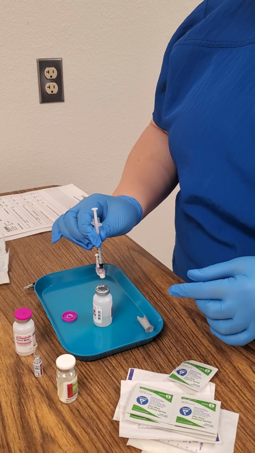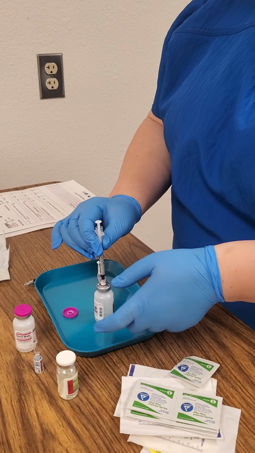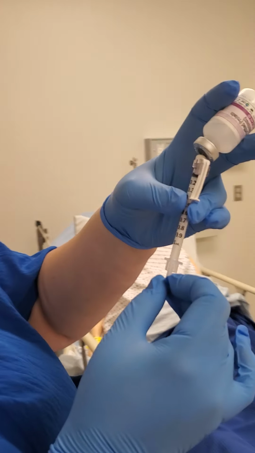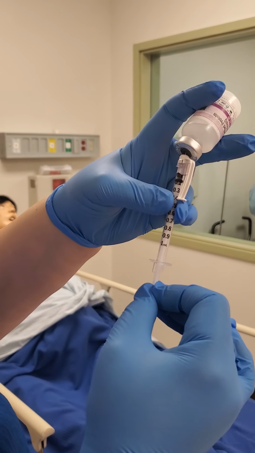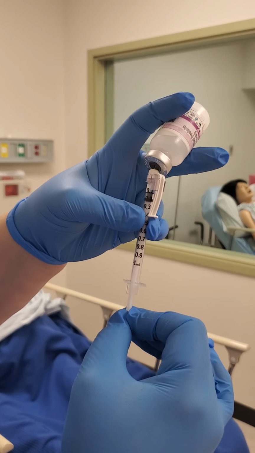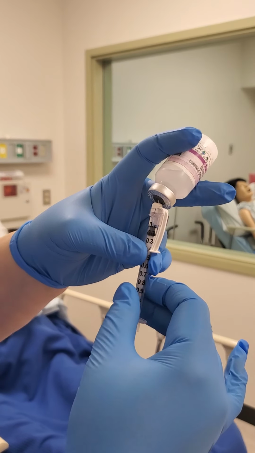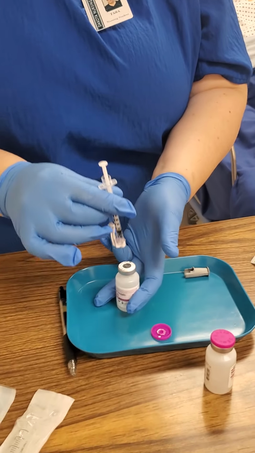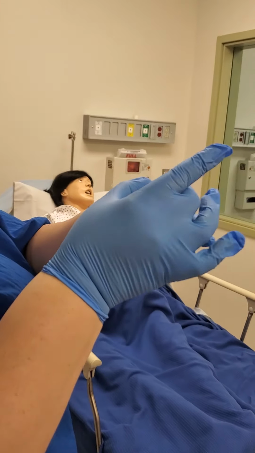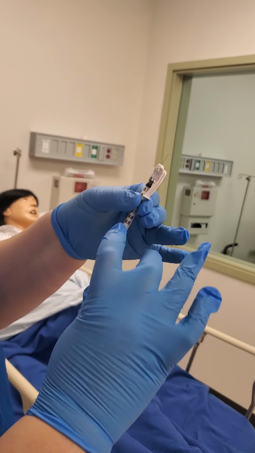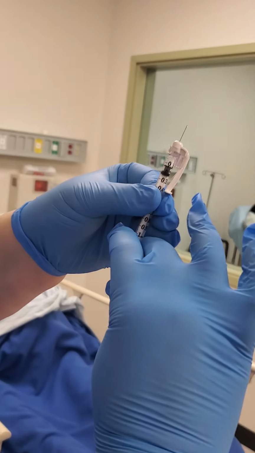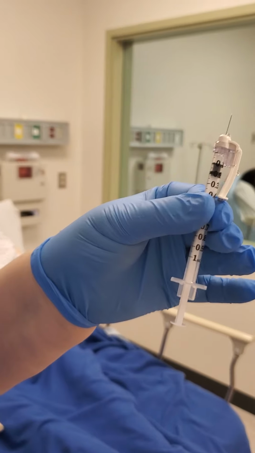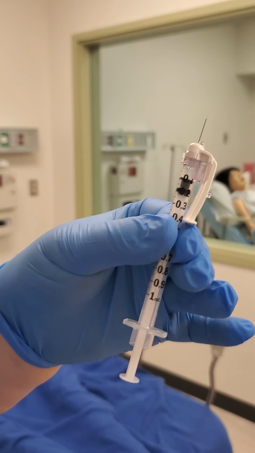And then put my air in here, and then I'm going to turn it up. I'm going to go a little past the 0.1 just so I can get the air bubbles out, if I have any air in it. Okay, I got my air bubbles out, and I got my 0.1.